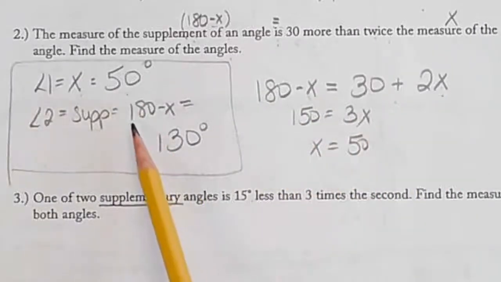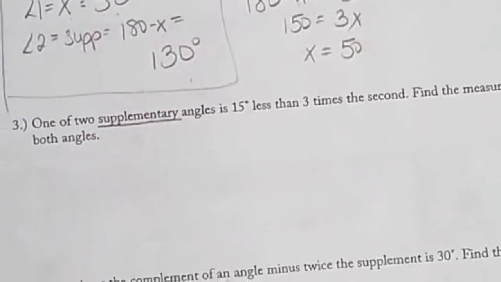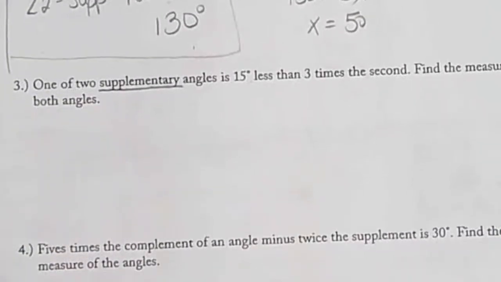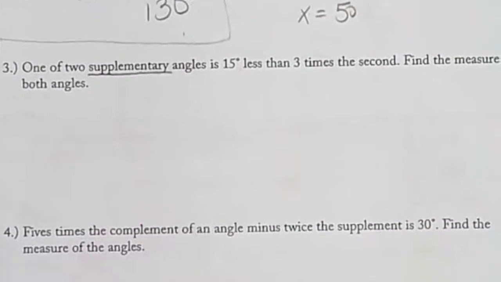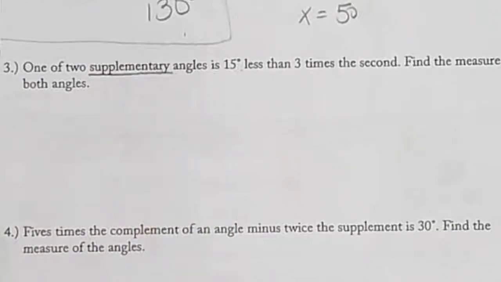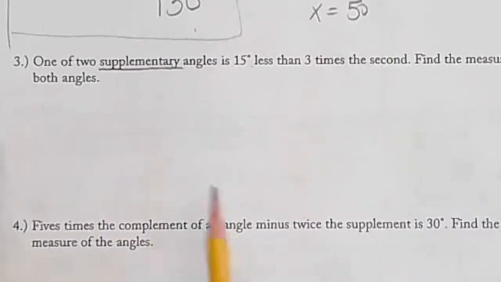Okay, so now let's do these. And I'm not going to touch my computer anymore, because that's what turned it off to begin with. What if 2 are supplementary? See, this is where I stopped. I underlined the word supplementary. As soon as I see supplementary or complementary, I need to draw myself a picture. So here it is.